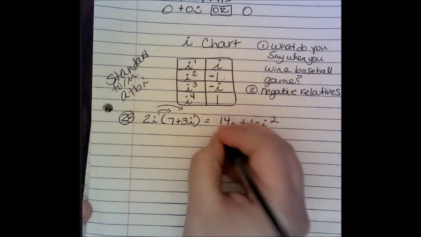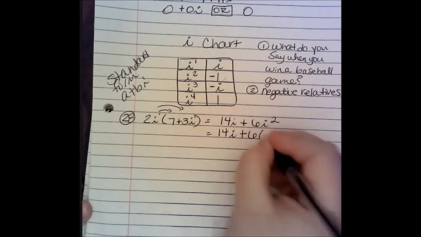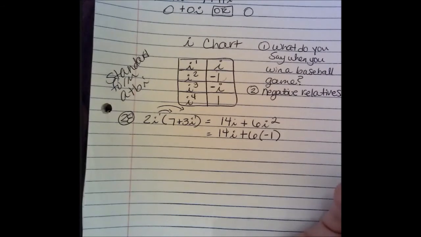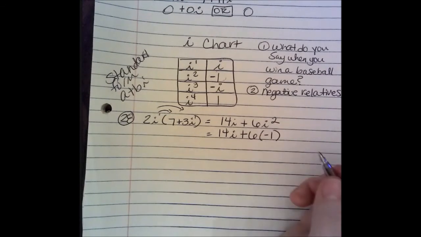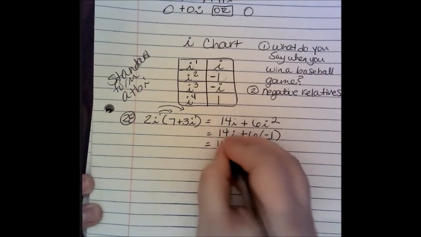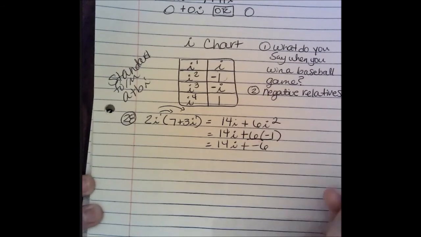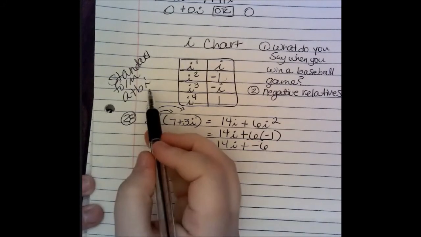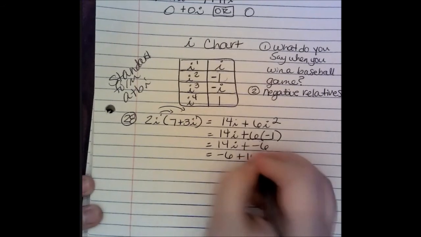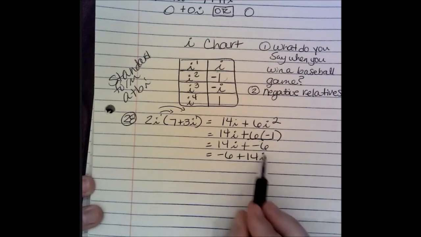So what we're going to do is replace that i squared with -1. Notice everything I did was still the same, but instead of writing the i squared, I'll write a -1. So we multiply this together, 14i plus -6, but remember we have standard form, so that -6 should come first, and then the 14i, because it's always your constant first, then the term with your i.